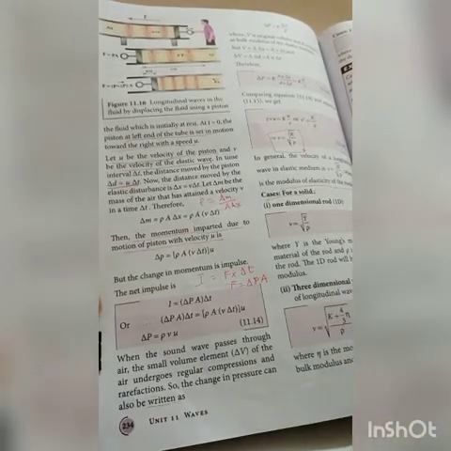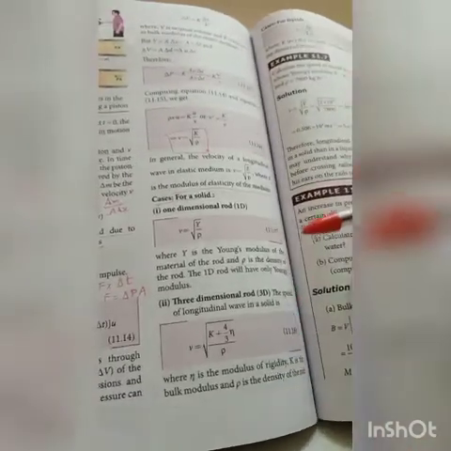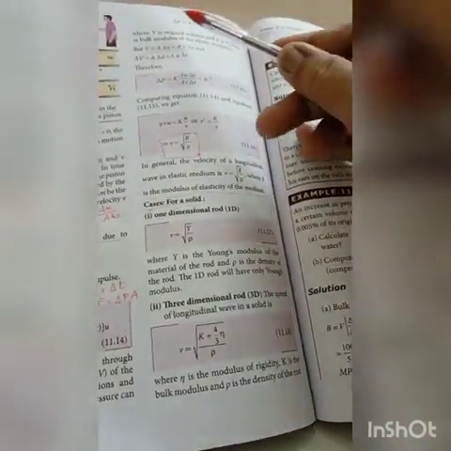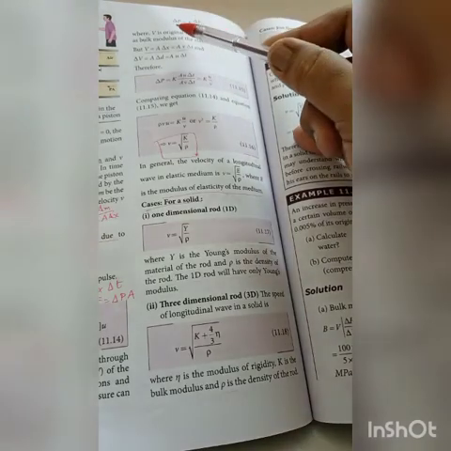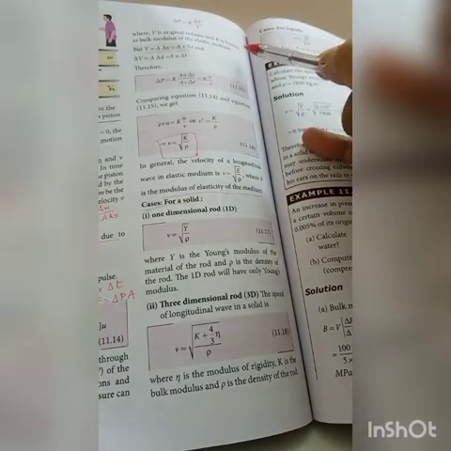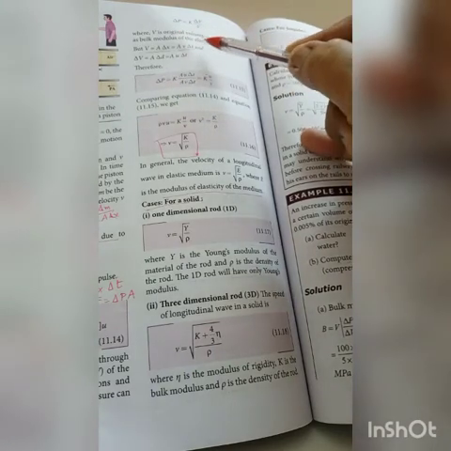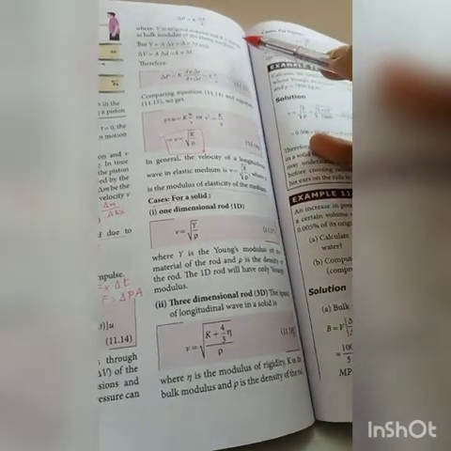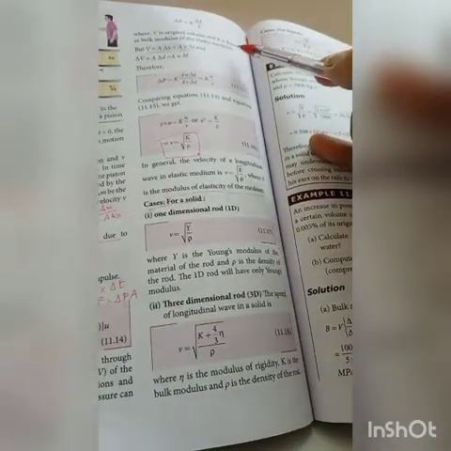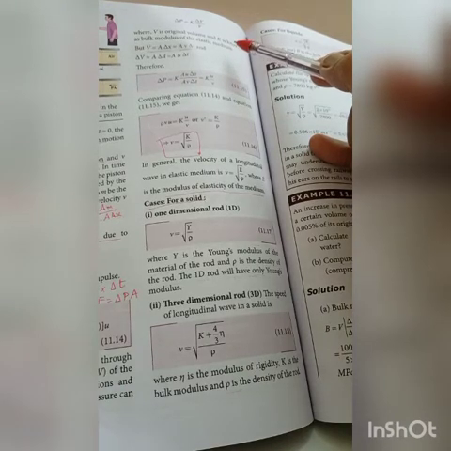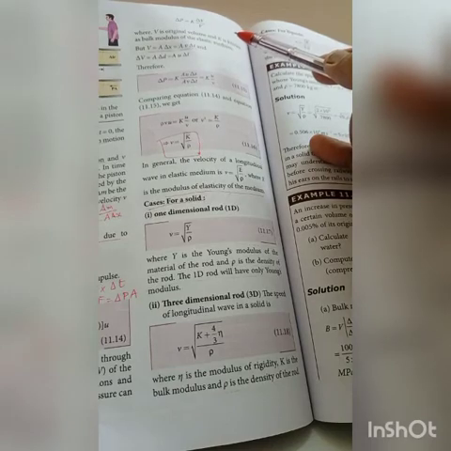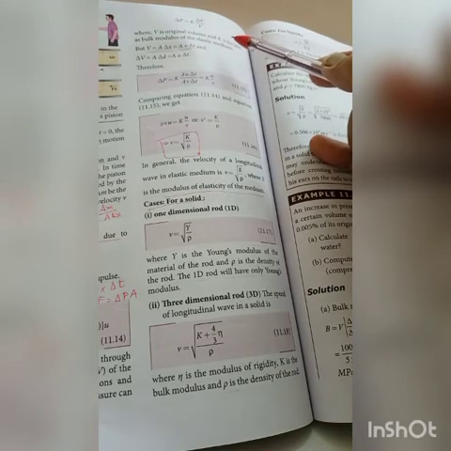So the change in the pressure can also be written as delta P is equal to K into delta V by V, where V is the original volume, K is known as bulk modulus of the elastic medium. Here we have taken air medium, and this air medium is an elastic medium which can undergo compressions and rarefactions whenever sound passes through this medium.